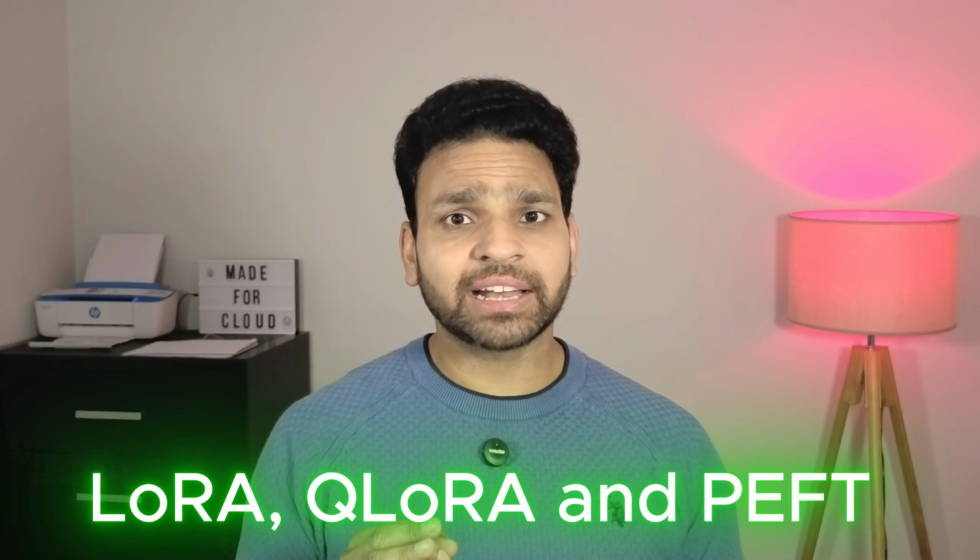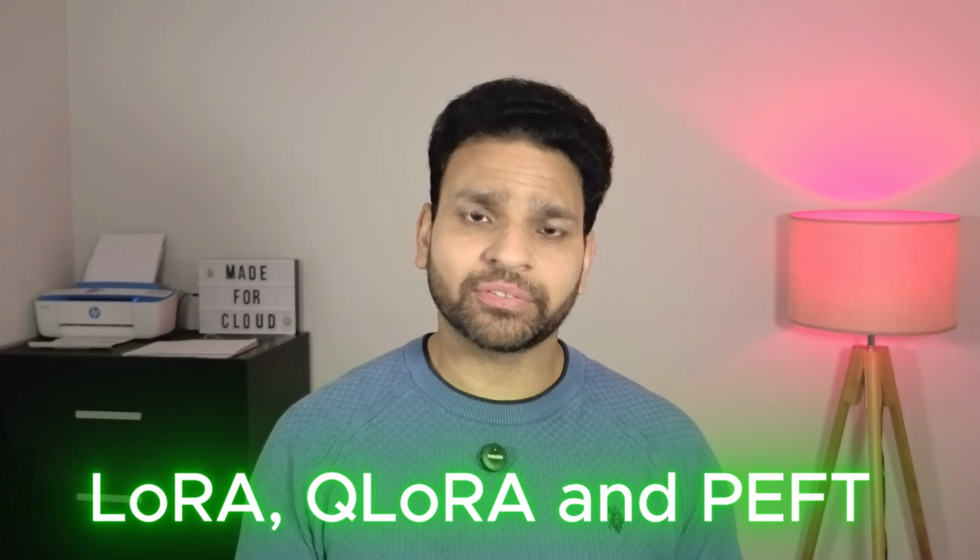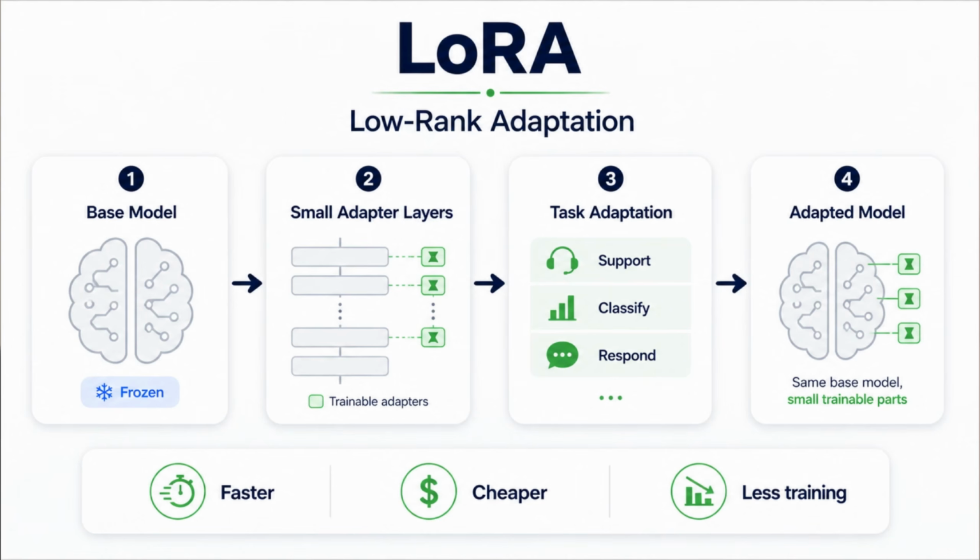Now let's understand LoRA, QLoRA, and PEFT. These words sound very technical, but the idea is very simple. Full fine tuning means updating many or all of the parameters of the model. This can be expensive and heavy, but in many cases you don't need to update the full model. LoRA stands for Low-Rank Adaptation. It's a technique where we keep the main model mostly frozen and train small extra adapter layers.